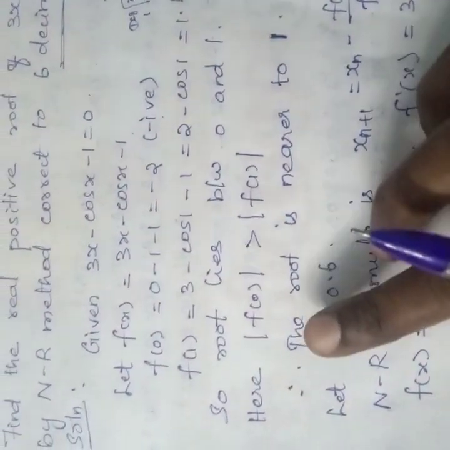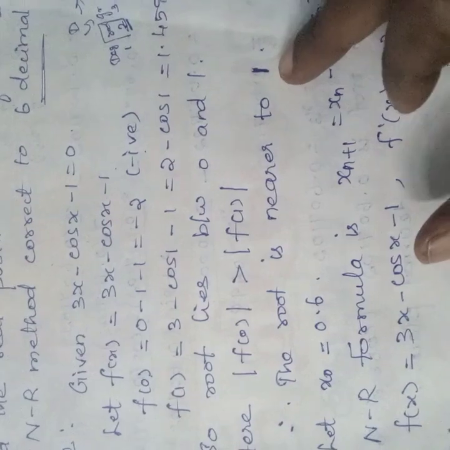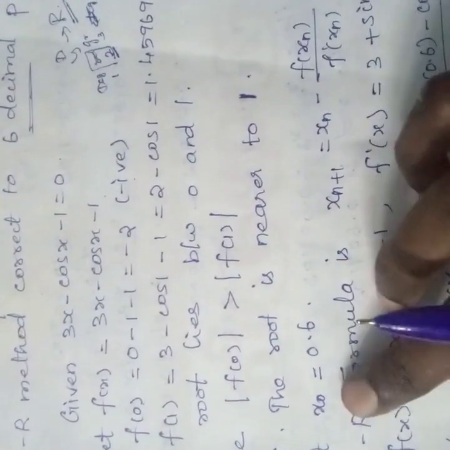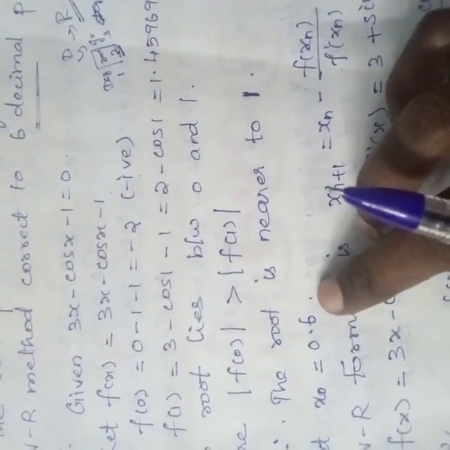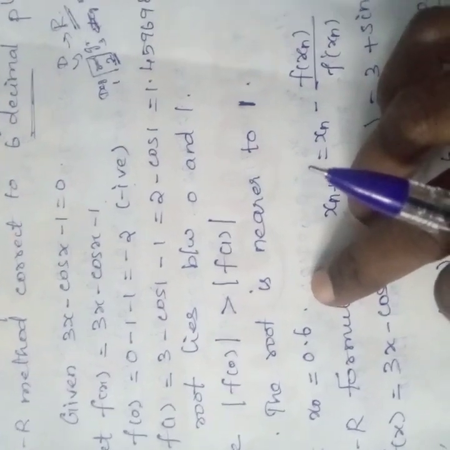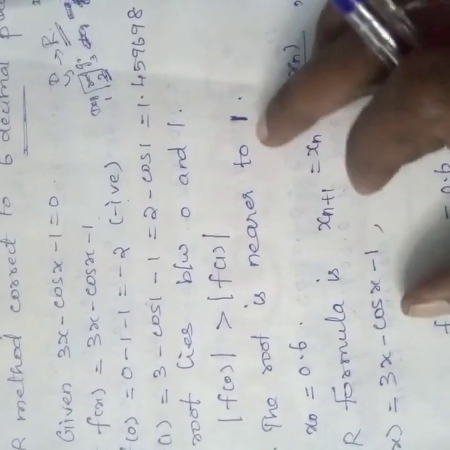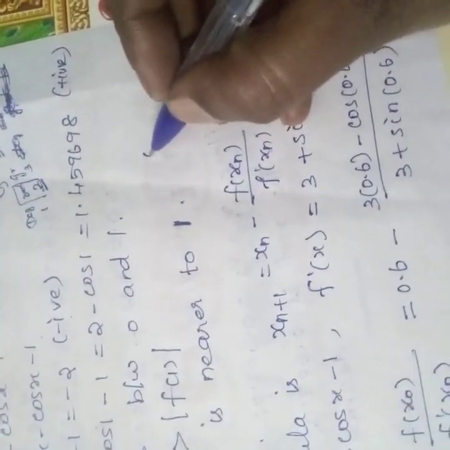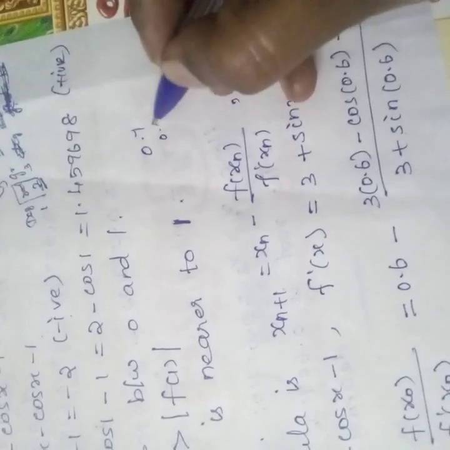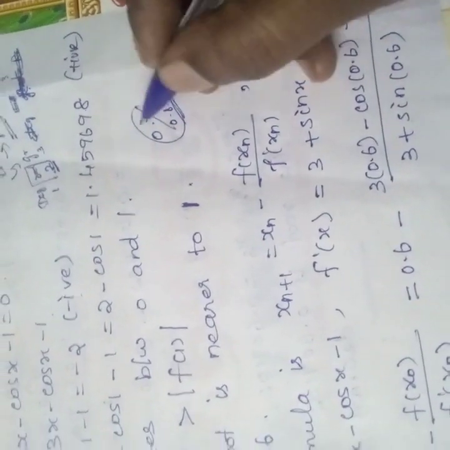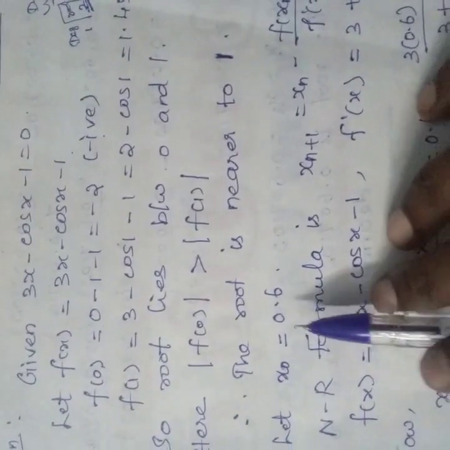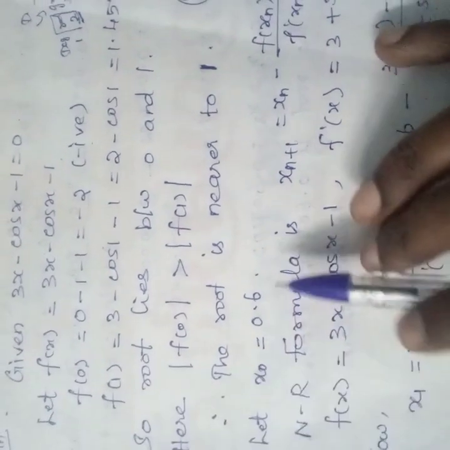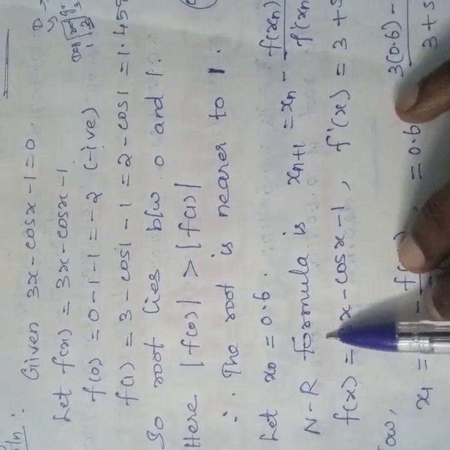So here the root is nearer to 1, so let us consider the initial value x naught is 0.6, that means greater than 0.5, nearer to 1. This is our option. You can choose 0.7, 0.8 also, like that. Now in this problem we consider 0.6. Now write the formula, Newton Raphson method.